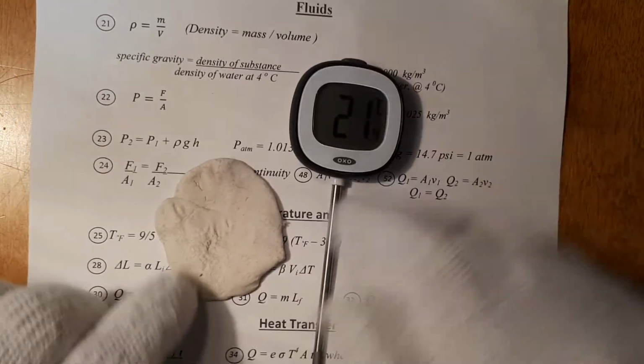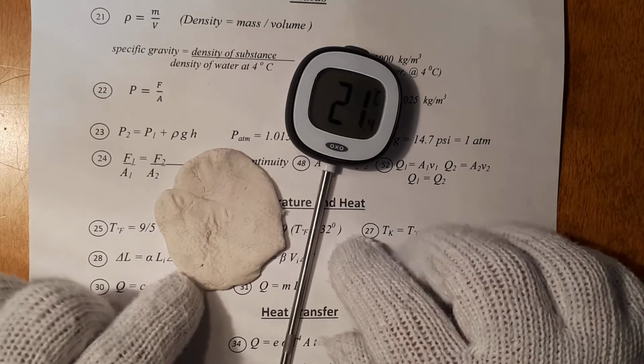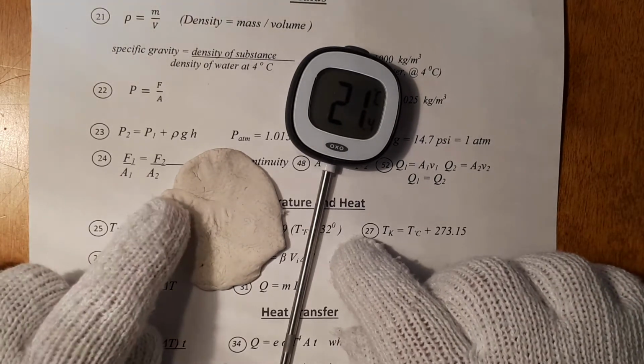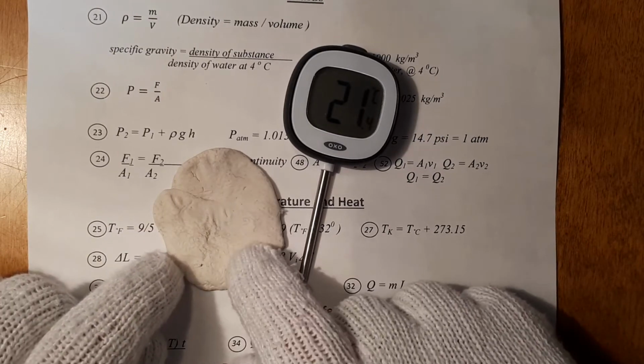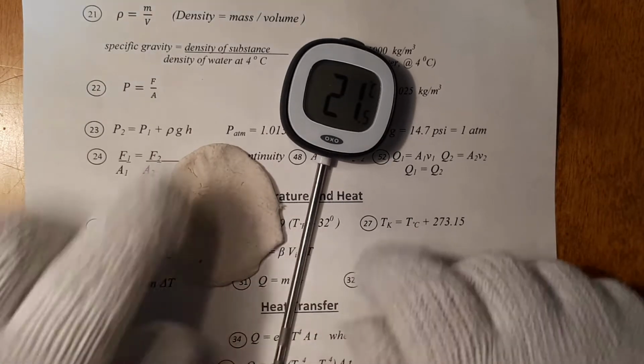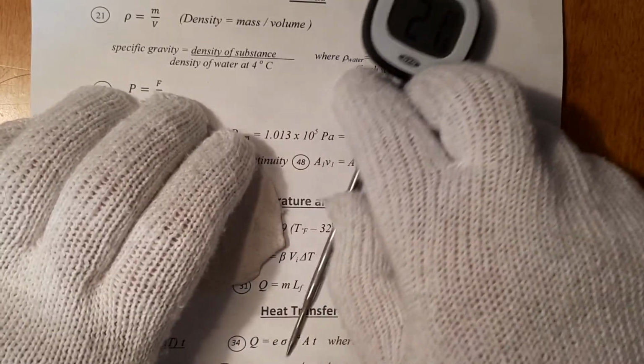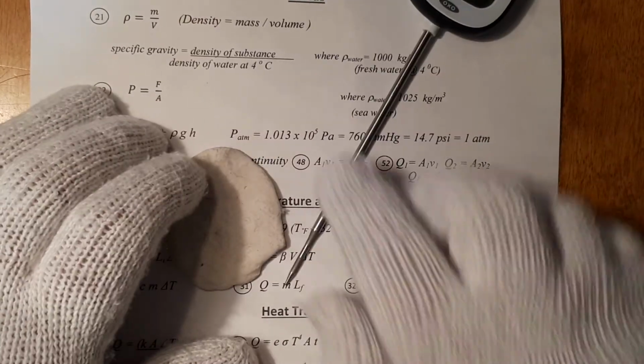Eventually, what will happen, both of these items will come to room temperature, and an equilibrium will be achieved. The plasticine that I have here is going to absorb some electromagnetic waves, and it also will re-emit that same amount of energy, such that it will be at equilibrium. And the thermometer will be doing the same thing. The thermometer itself is measuring the temperature here at the tip.